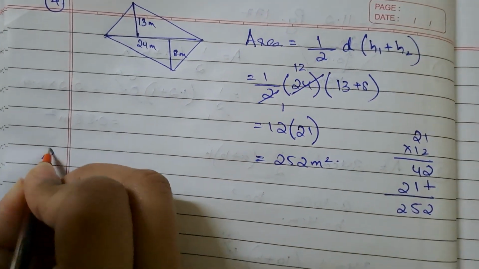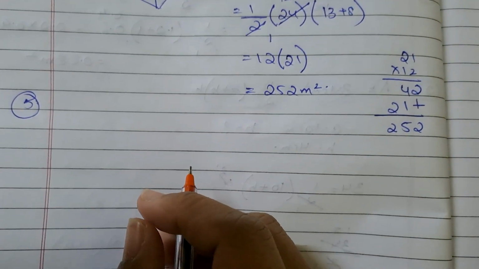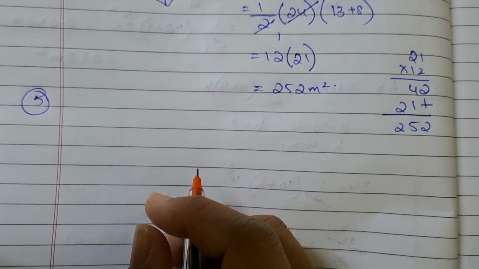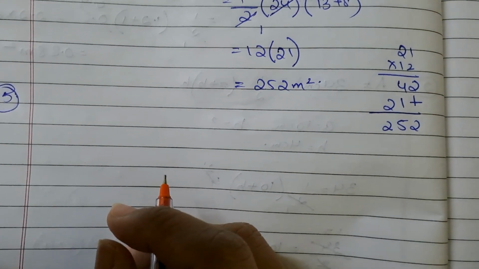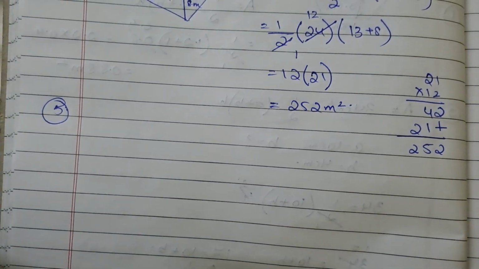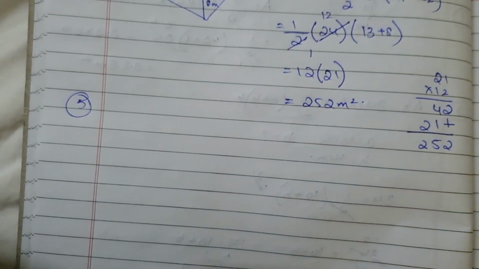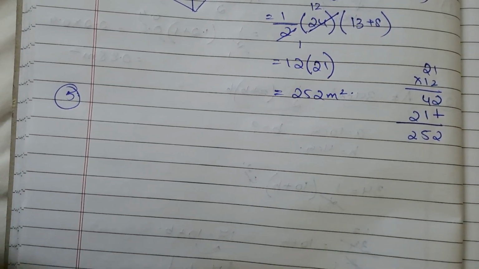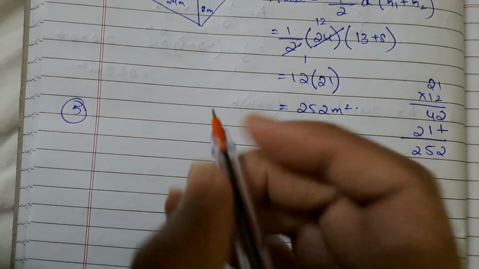Going to the fifth question again. In the fifth question, it says that the diagonals of a rhombus are 7.5 centimeters and 12 centimeters. Find the area of the shape. Okay, so when I need to find the area of this particular shape, what am I going to use? I'm going to use the formula for the area of a rhombus.